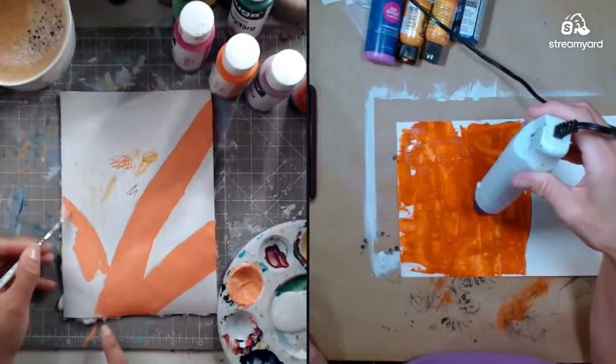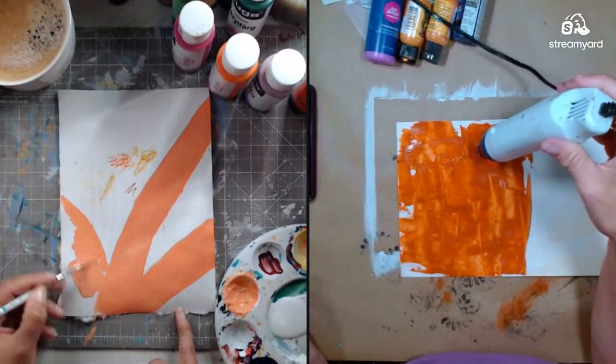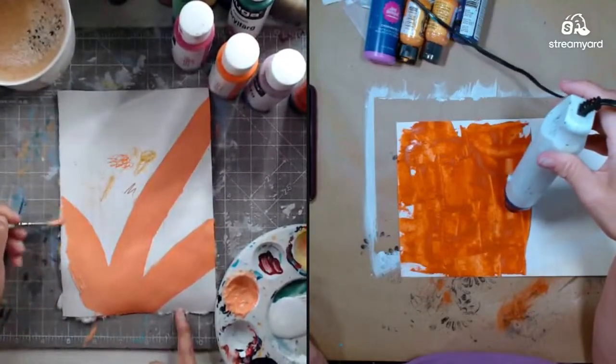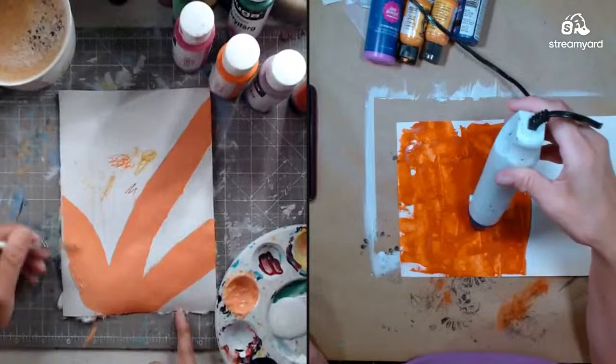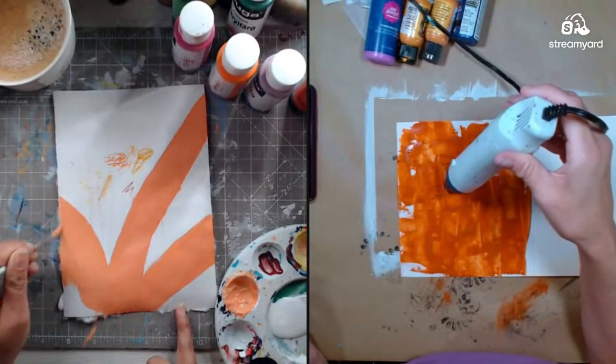So now I'm really trying to use up all the paint here. I'm not too sure that I will be able to, but at least it is warm enough that it dries quick, so.